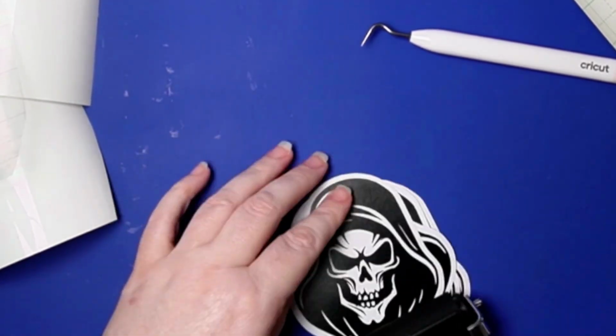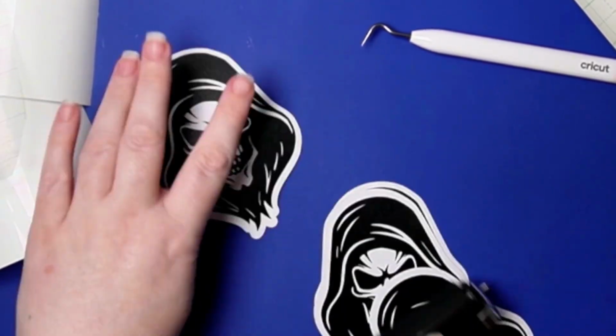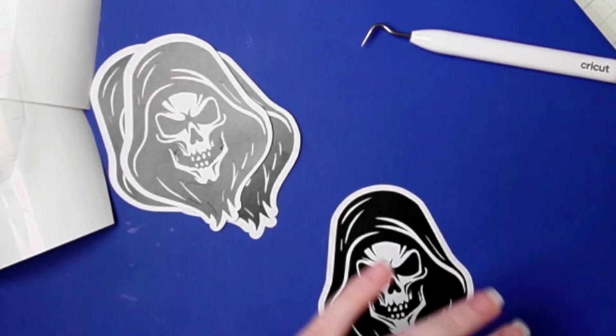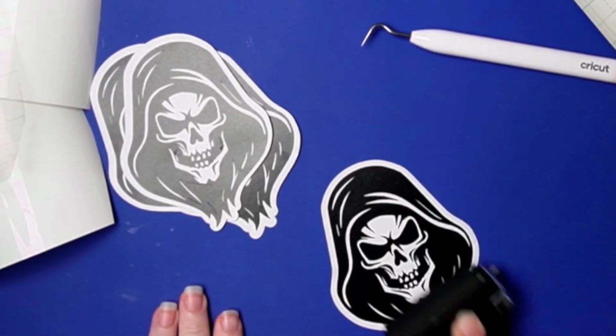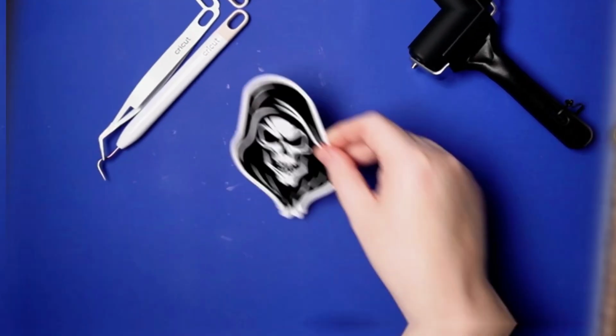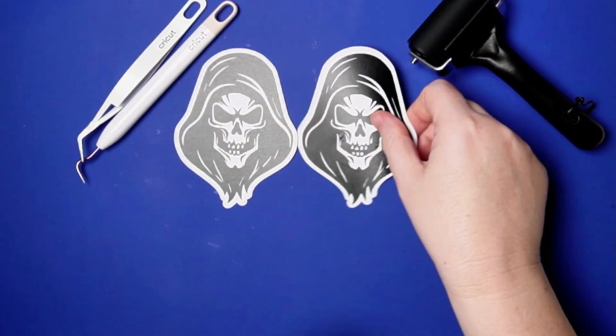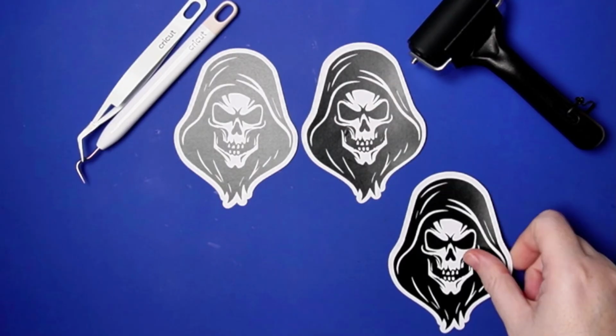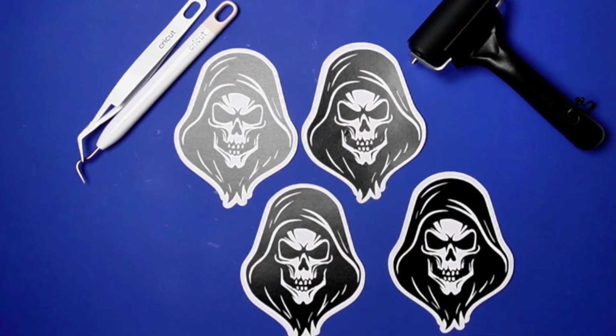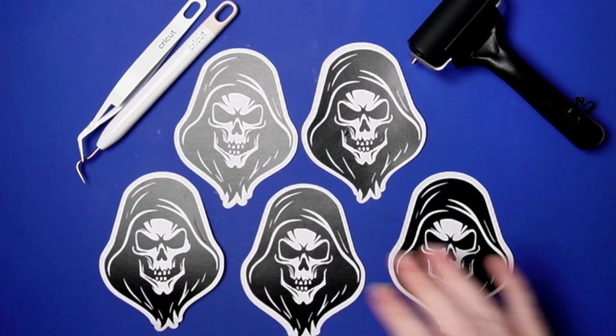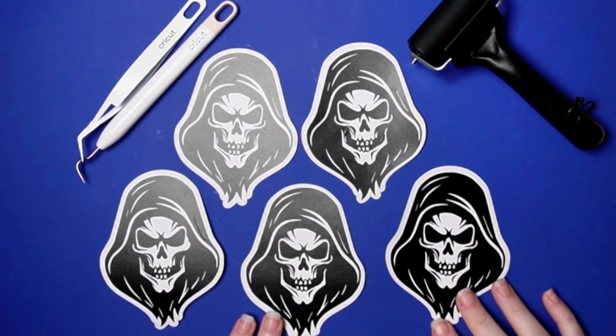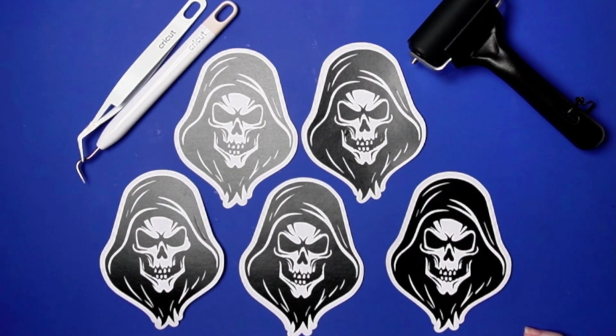All stuck down, and it should be stuck pretty well, but I'm just going to go over it quickly with a brayer. So we have 5 of these ready to go onto our design, which I will be discussing in my next video.